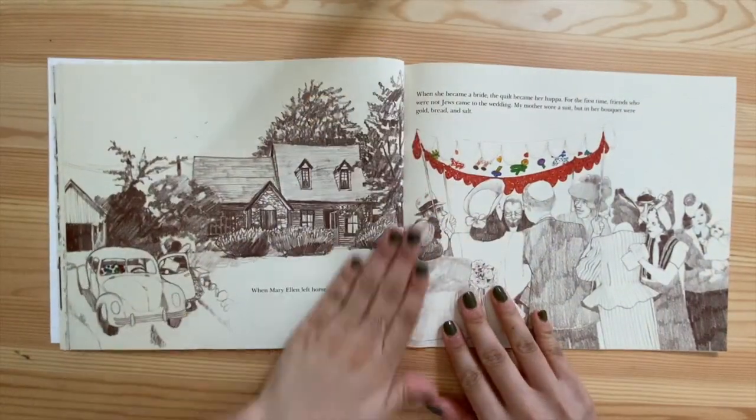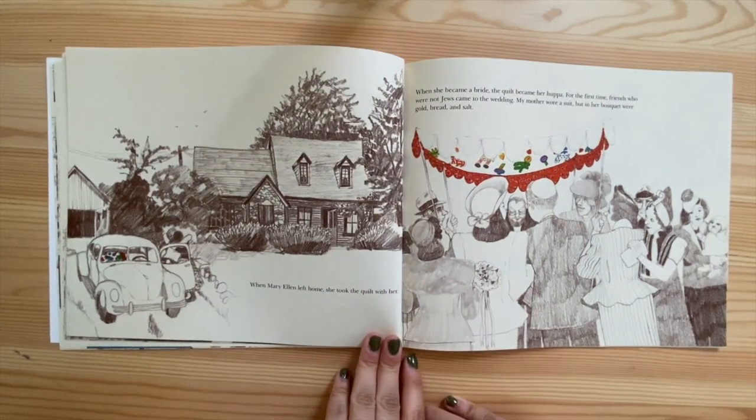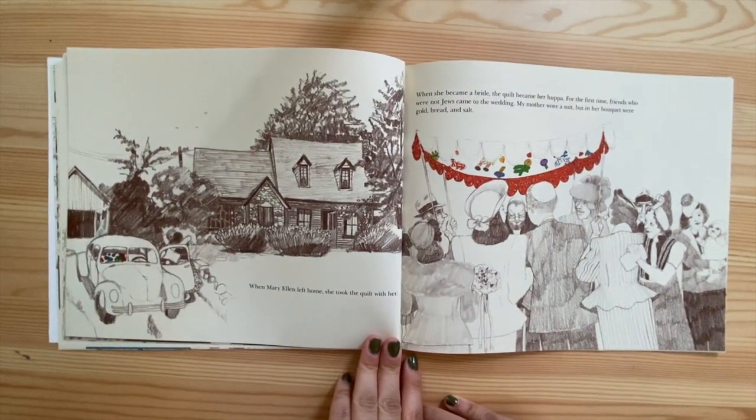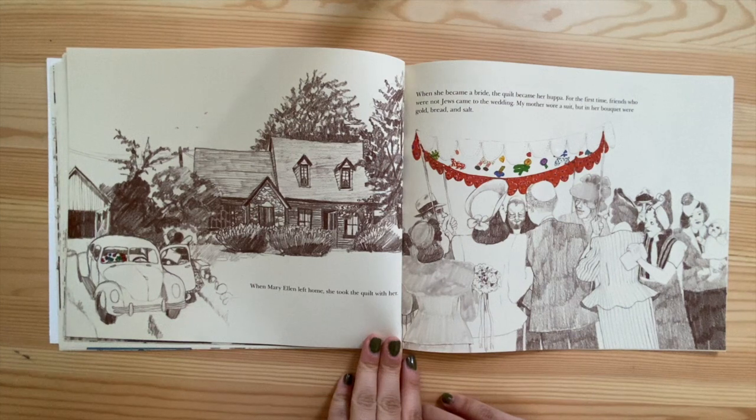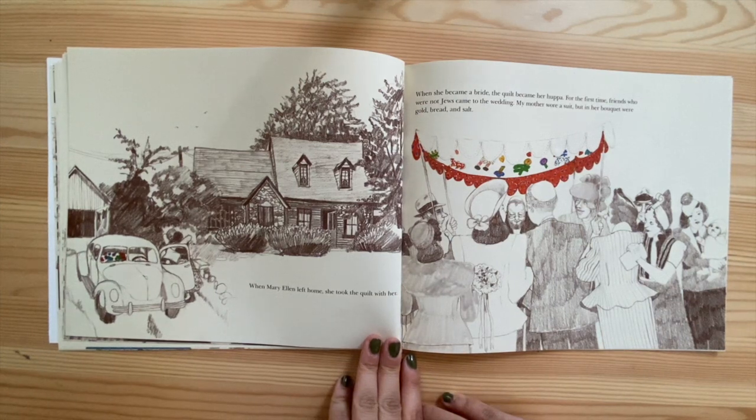When Mary Ellen left home, she took the quilt with her. When she became a bride, the quilt became her huppah. For the first time, friends who were not Jews came to the wedding. My mother wore a suit, but in her bouquet were gold, bread, and salt.